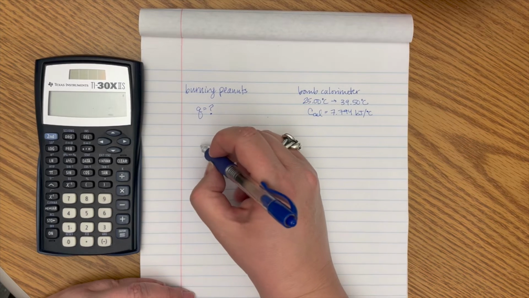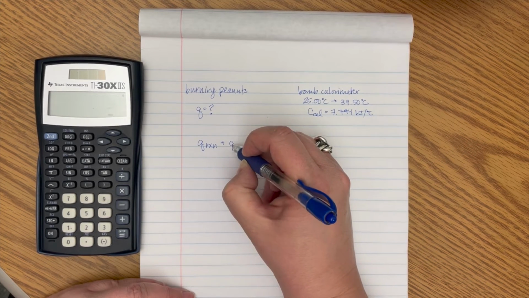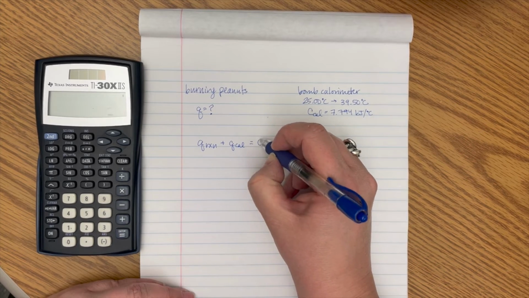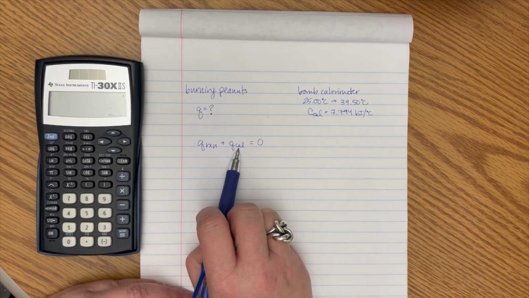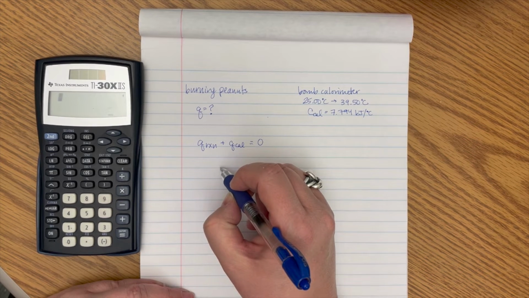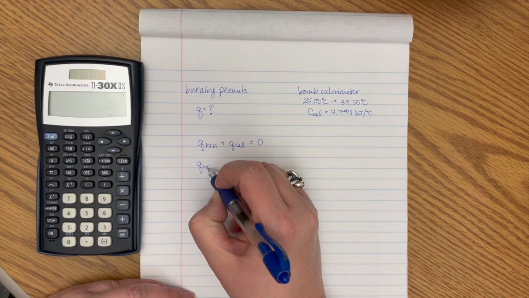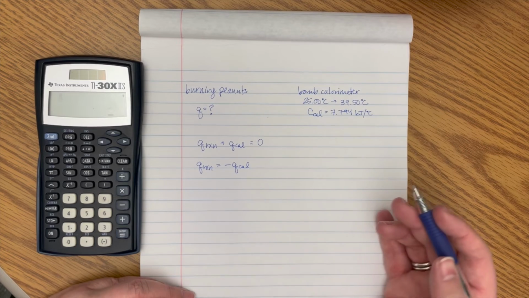So I'm going to use my law of conservation of energy. I'm going to have my Q of the reaction plus the Q of the calorimeter, and that's going to add up to 0 because whatever heat is released by the reaction should be gained by the calorimeter. Another way to do this is that the Q of the reaction equals negative Q of the calorimeter. They're equal and opposite.